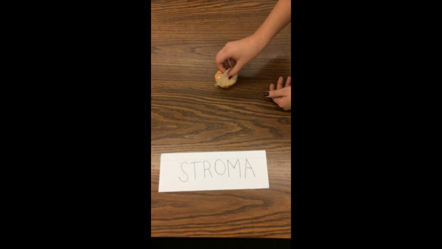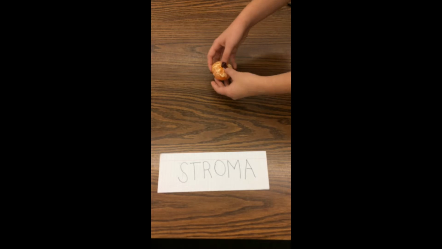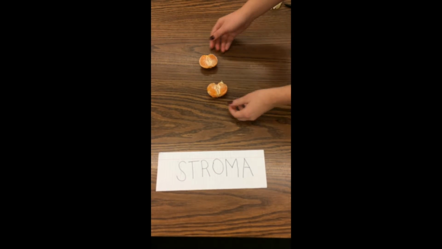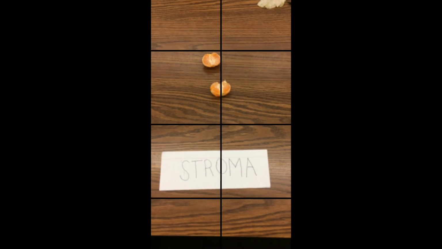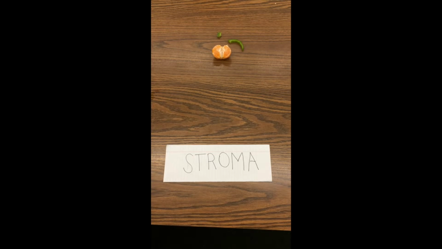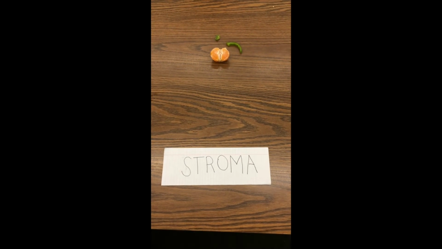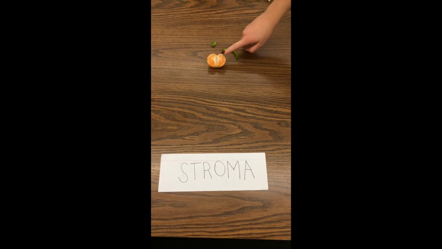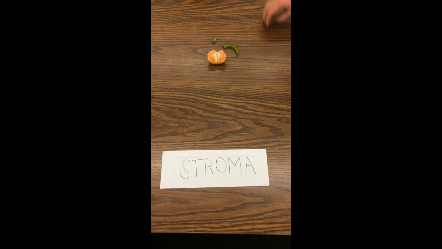This makes an unstable 6-carbon compound that then splits into 2 molecules of 3-PGA. The next step of the Calvin cycle is reduction. In reduction, ATP adds a phosphate to the 3-PGA and is broken down into ADP.